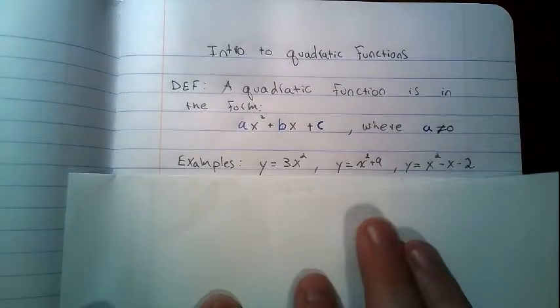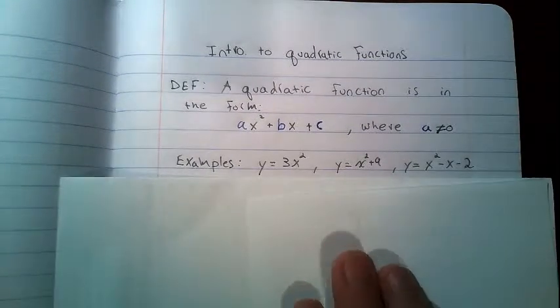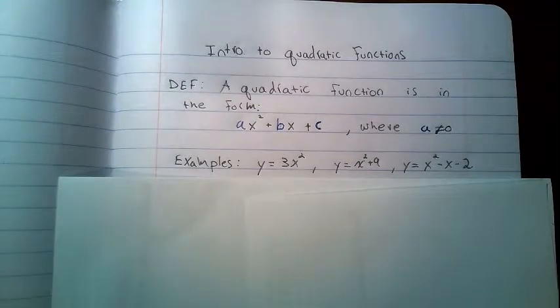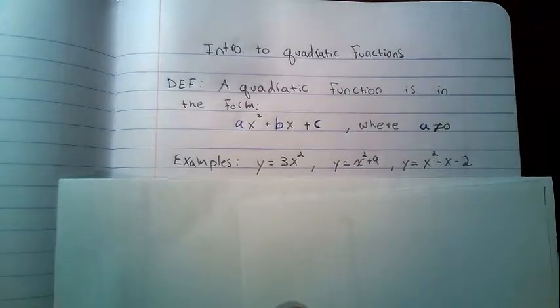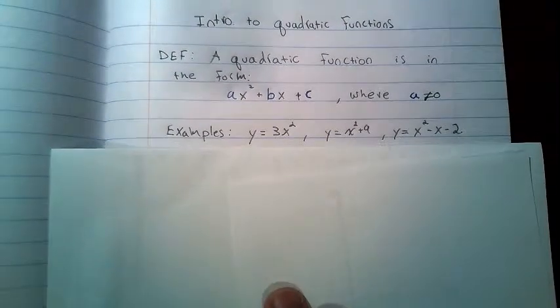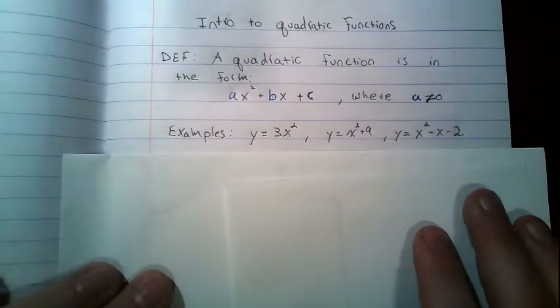And our last example, where we have a, b, and c: x squared minus x minus 2. And that might look familiar to you from when you were graphing or from when you were factoring. So let's get down to what a quadratic function looks like.